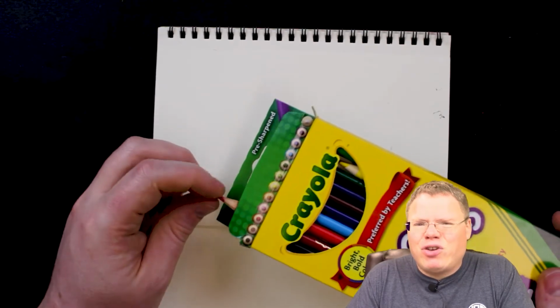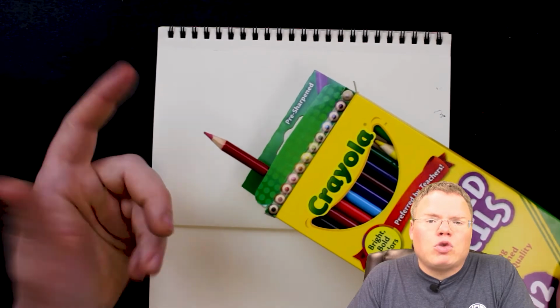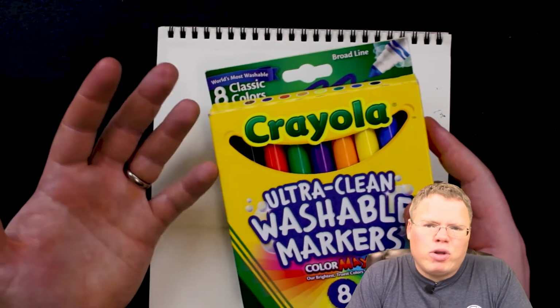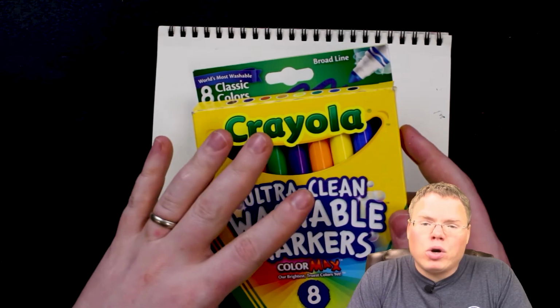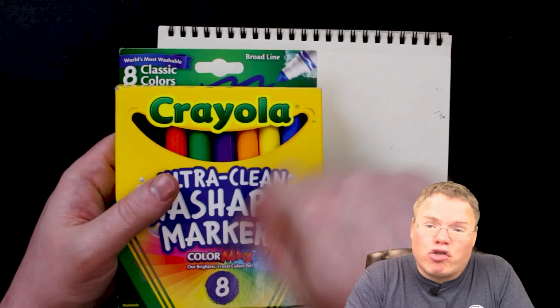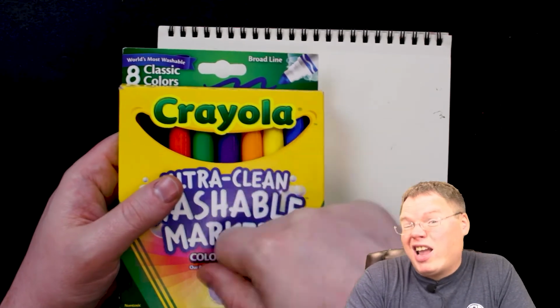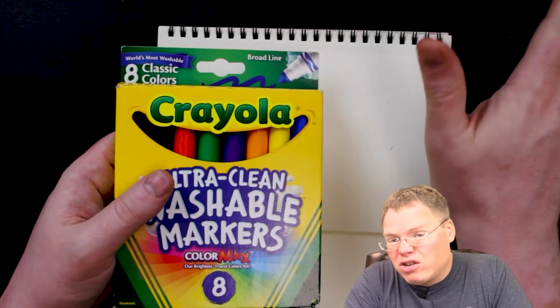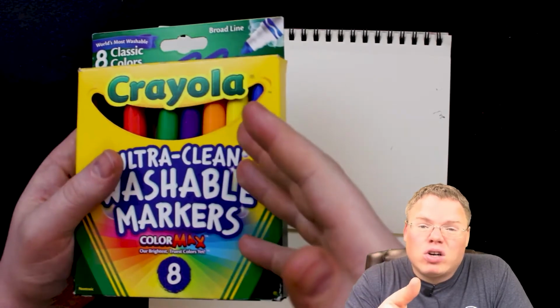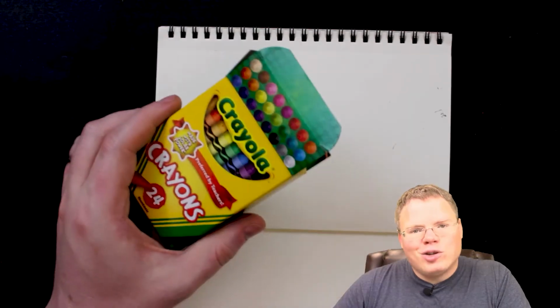But if you're trying to save some time, switch to crayons instead. And markers are going to be pretty much a no-no for this. The problem with markers is that if you draw something and then you try to color right next to it, it smears across the page and it's ugly, and markers aren't going to work too great for us. So crayons it is.